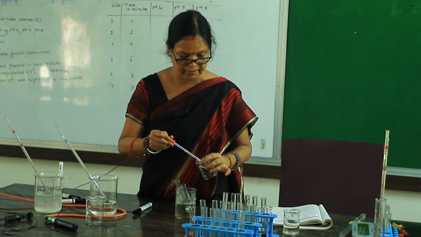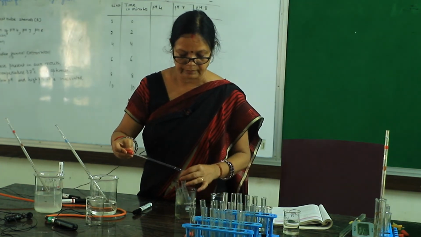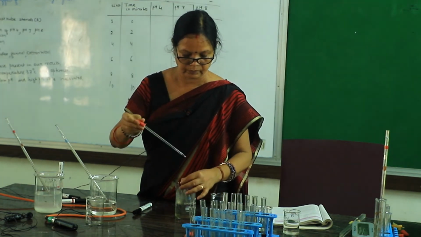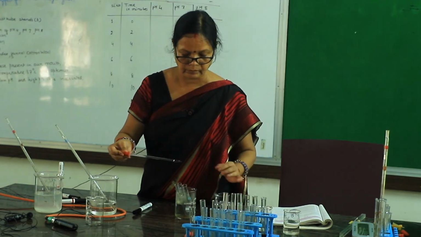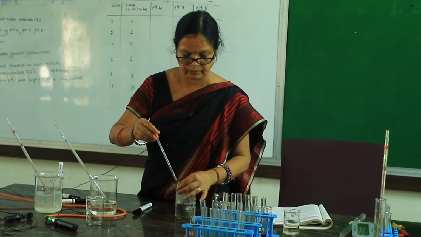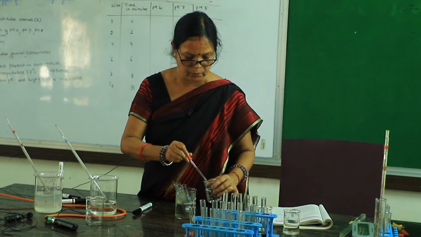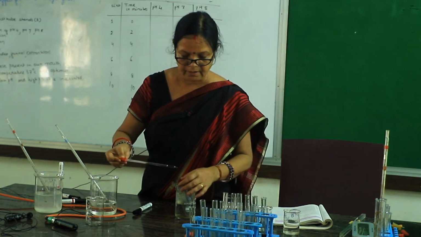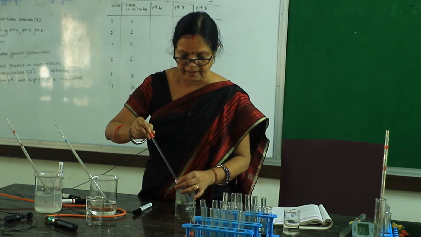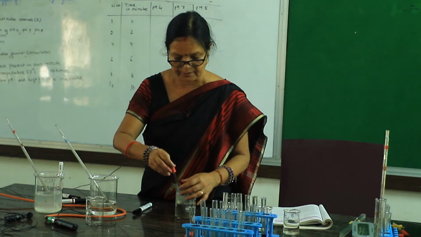You have to add 1 milliliter in the pH 4 test tube. Remember one thing, you don't change the dropper, because slight mixing of this dropper with the other pH will not give a proper result.